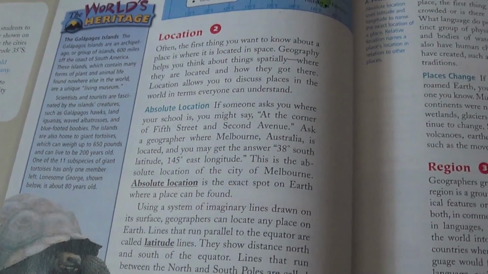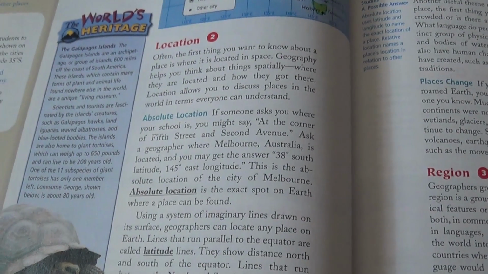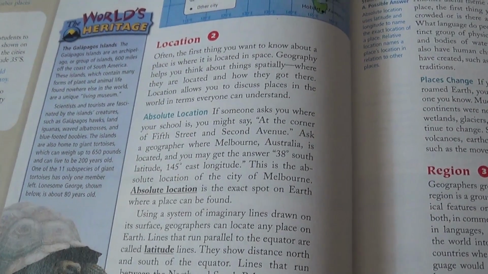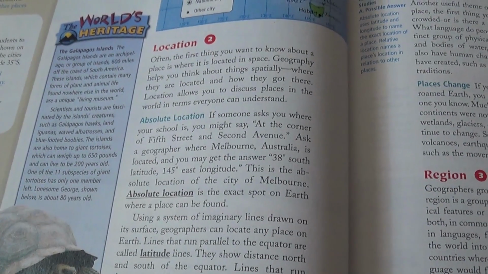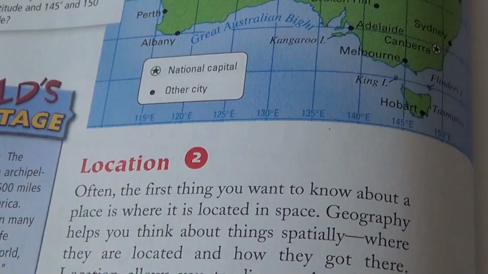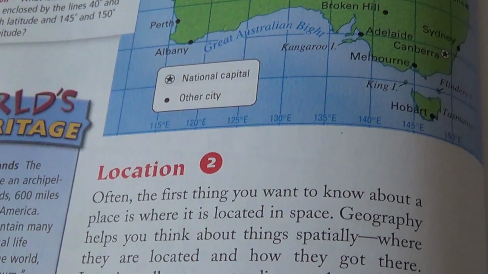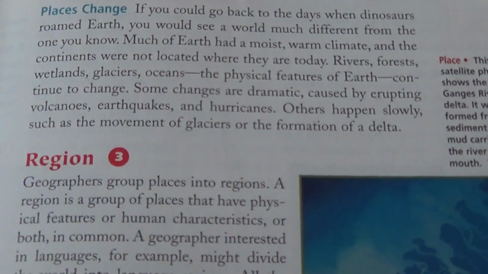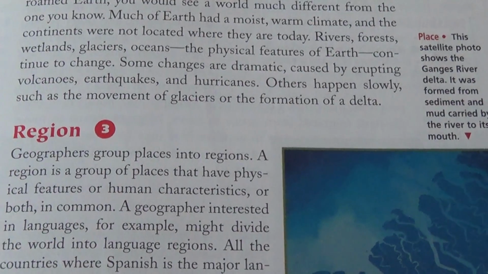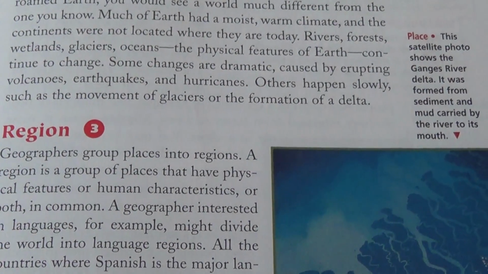So you can see that you have units. They're broken into chapters. Those chapters are broken into sections. And those sections have headings, which are red. So here's a heading, it says location. Later there's another heading that says region, and there's other headings throughout this section. And then these headings also have subheadings.